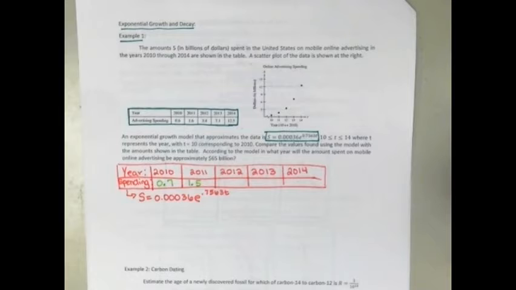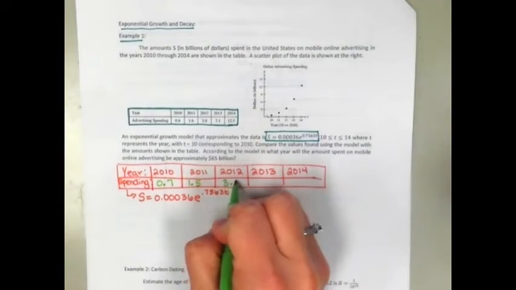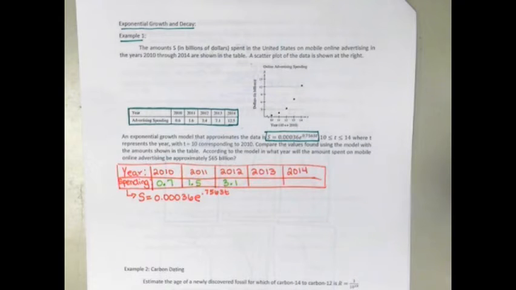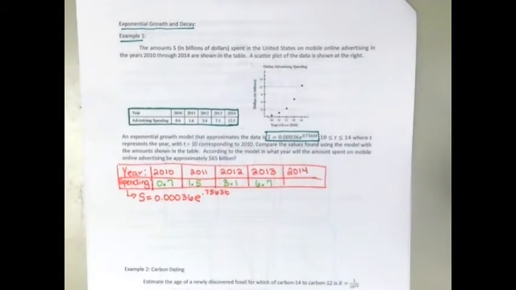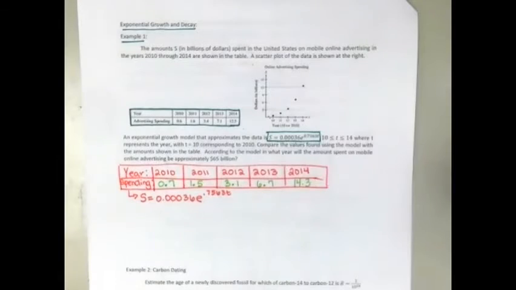All right, for 12, what'd you guys get? 3.1. So in 2011, actually the price did what? Or our spending went down for both 2011 and 2012. What about 2013? 6.7, and that one went down again. And what about 2014? 14.3. And that one went up, didn't it? So it kind of depends.